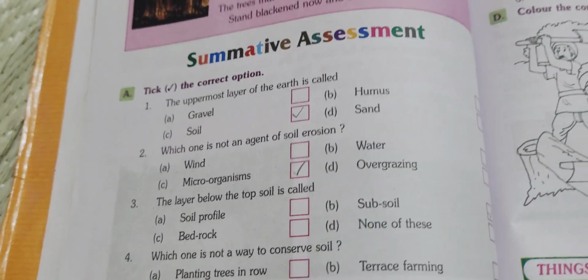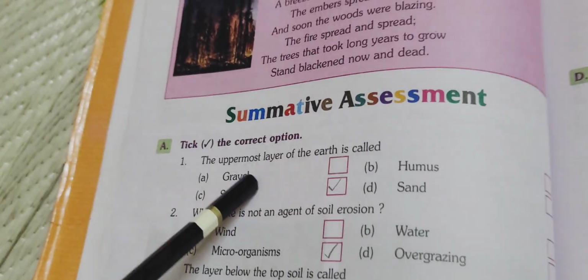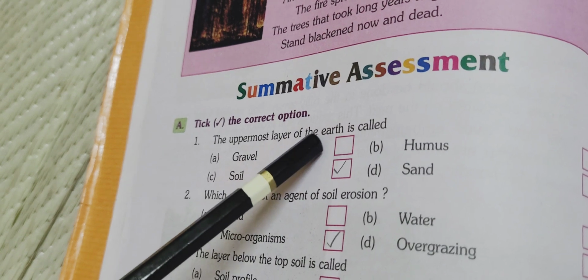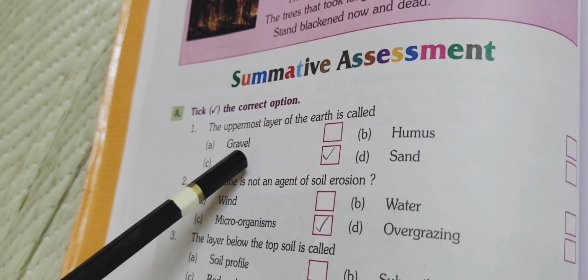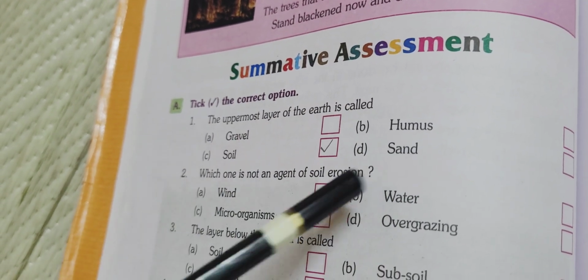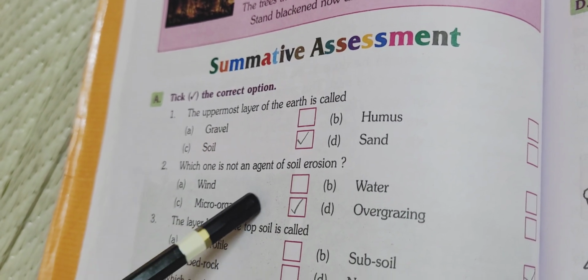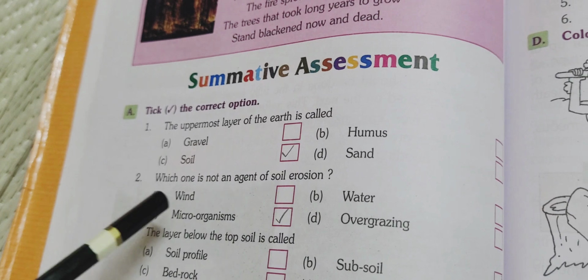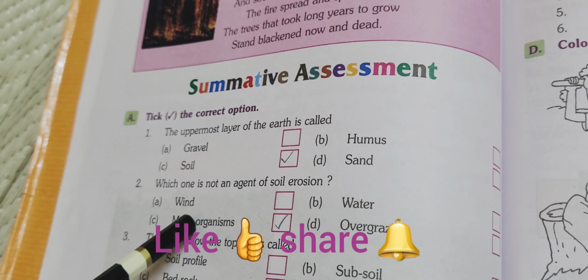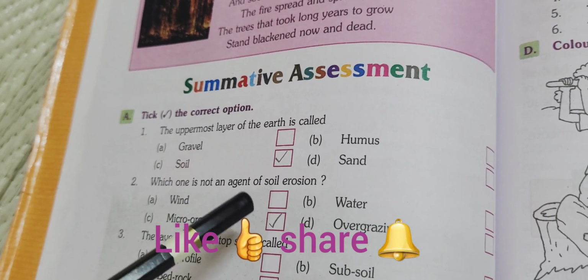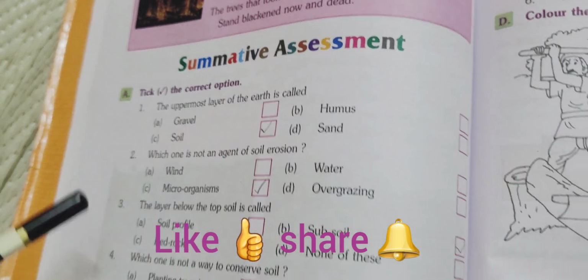Tick the correct option. The uppermost layer of the earth is called gravel, humus, soil, sand. Soil. Which one is not an agent of soil erosion? Wind, water, microorganism, overgrazing. Microorganism.